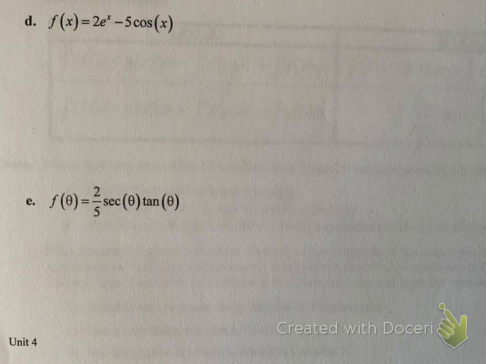So for D, we have the function f of x equals 2e to the x minus 5 cosine x. So what I'm going to do again is take out the coefficient, and I'm going to take the integration of e to the x in terms of x. And then I'm going to pop out the 5, and then I'm going to take the integration of cosine x in terms of x.